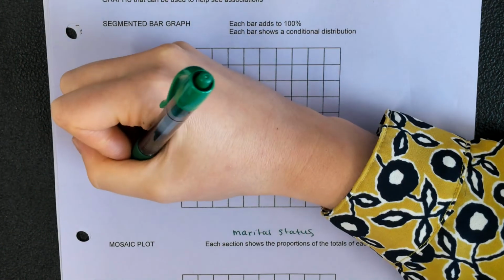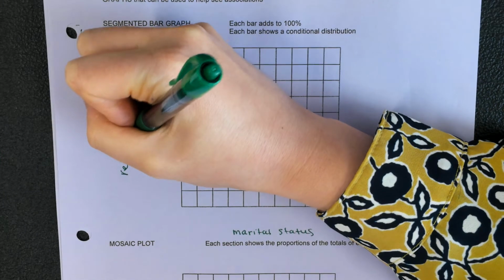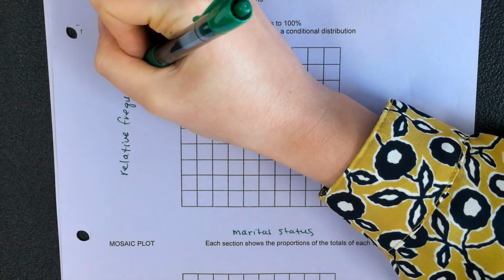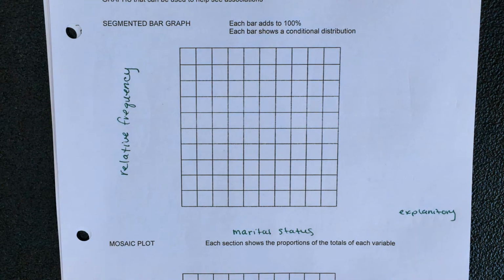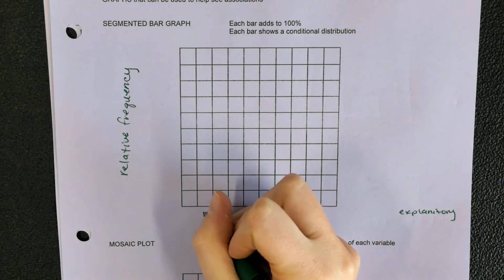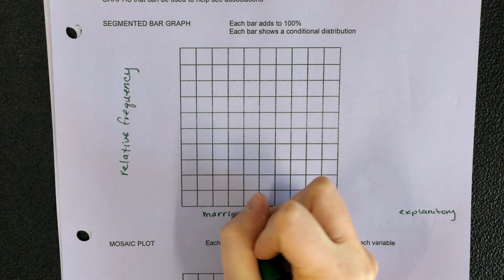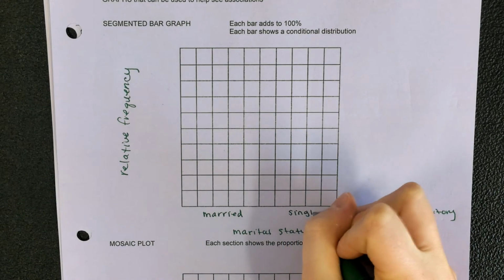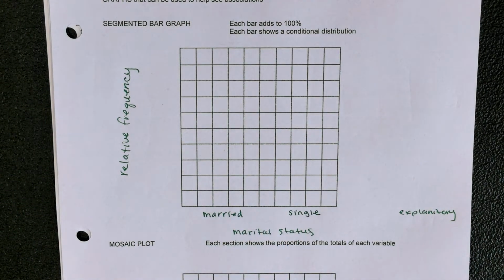But we're going to record the relative frequencies over here. So right now we are going to have a column that is designated for single people and married people. So I'm going to have something over here for the married people and something over here for the single people.